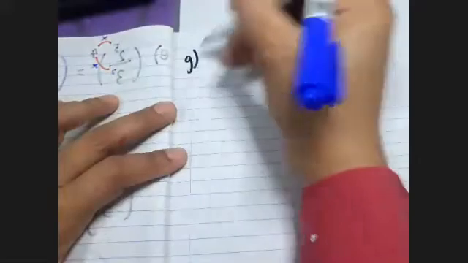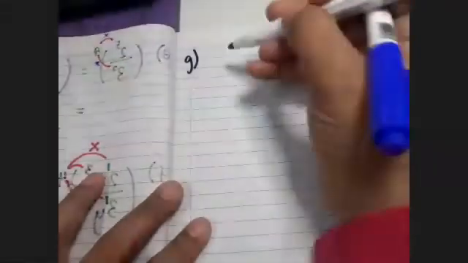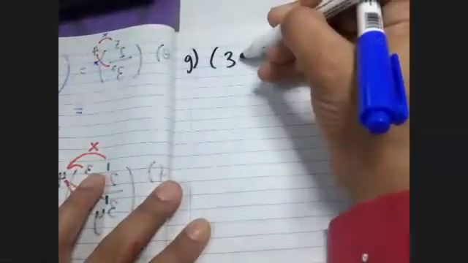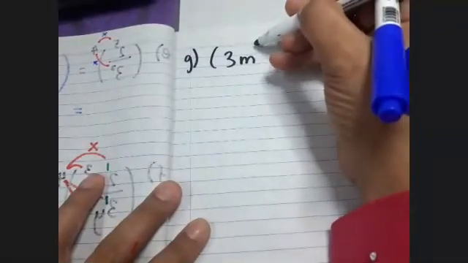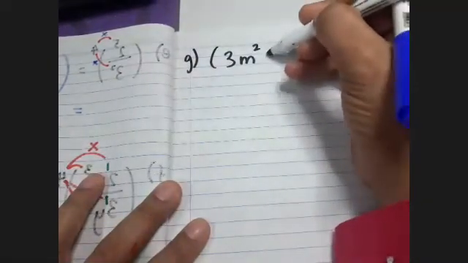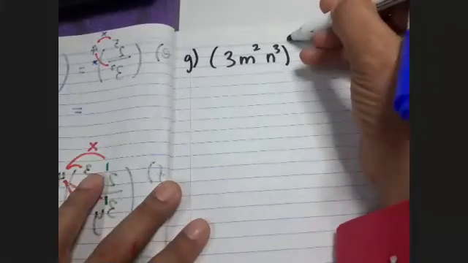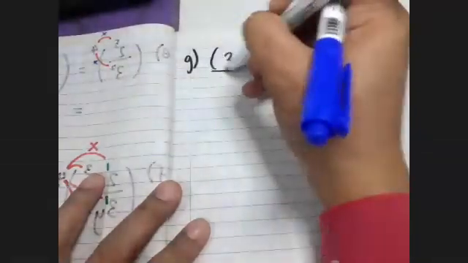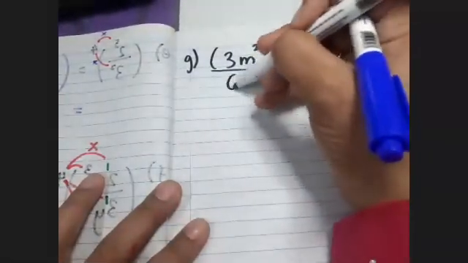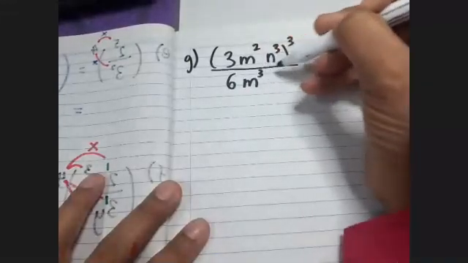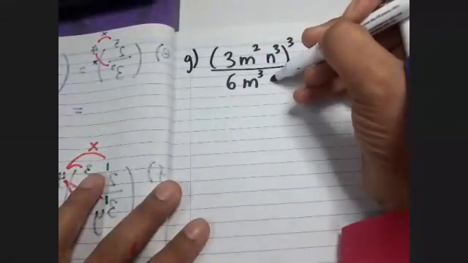Question G. 3 in bracket 3 power of 3m power of 2 n power of 3. Okay. This is power of 3. Over 6 m power of 3 n.